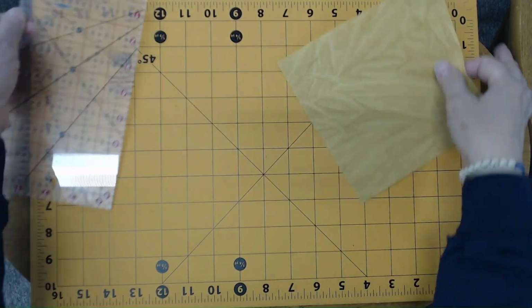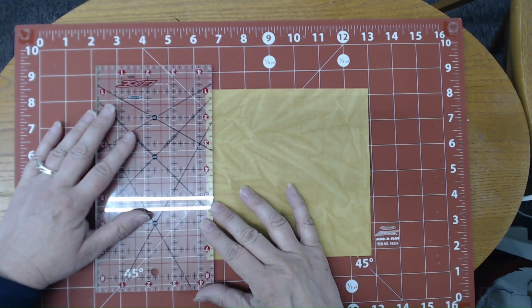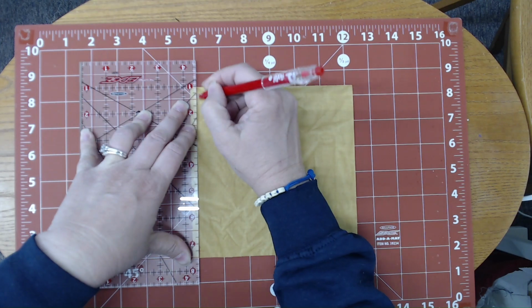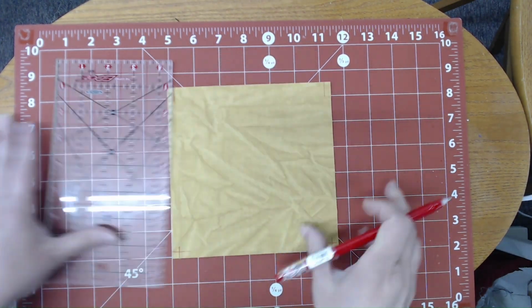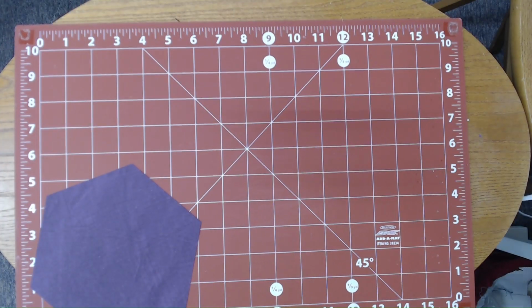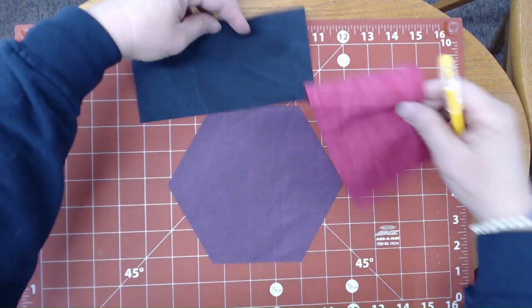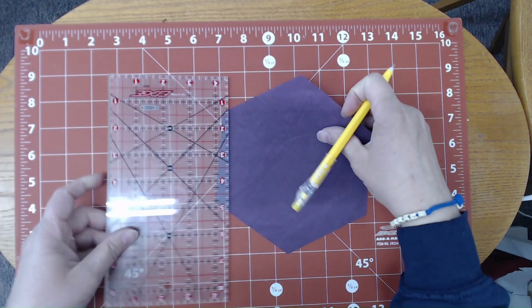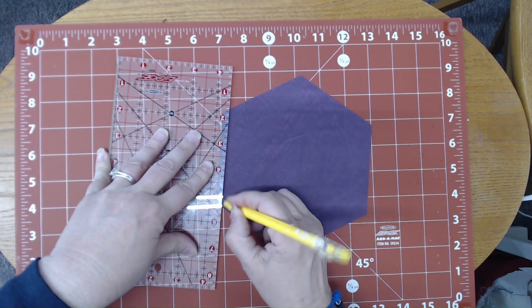Start by preparing the base piece. Turn your base piece wrong side up and decide which corner you're going to be making the Y seam in. Make a small mark 1/4 inch from each edge at this corner, forming an X. Now, if you're going to be making Y seams at more than one corner of the base unit, go ahead and make the marks all the way around wherever you need them.